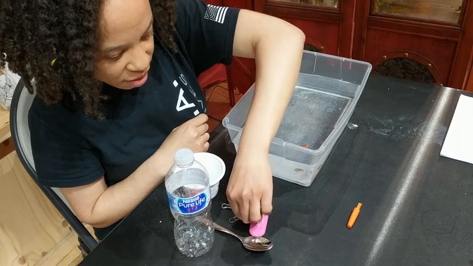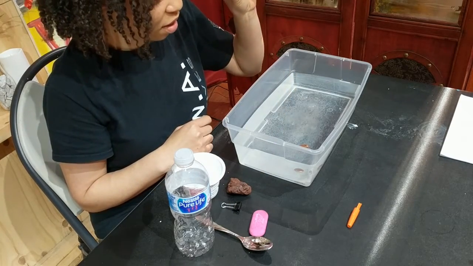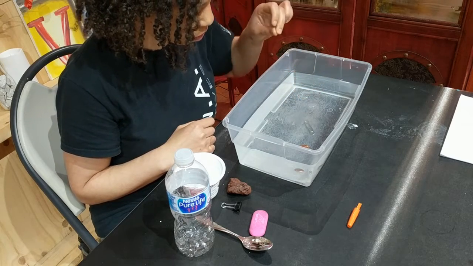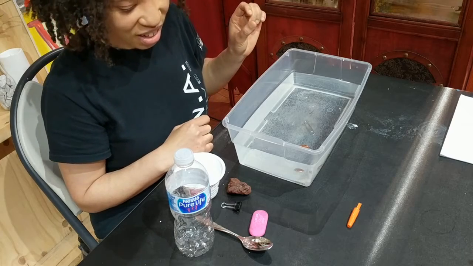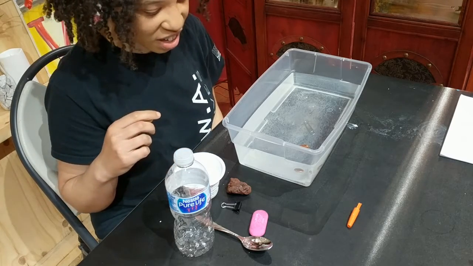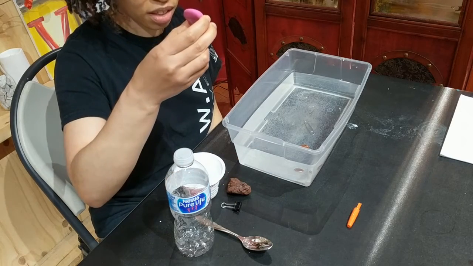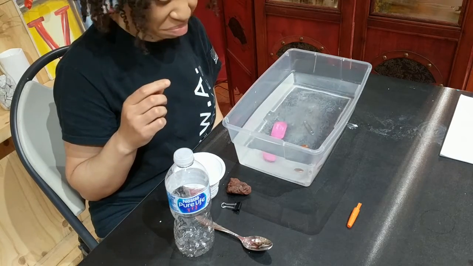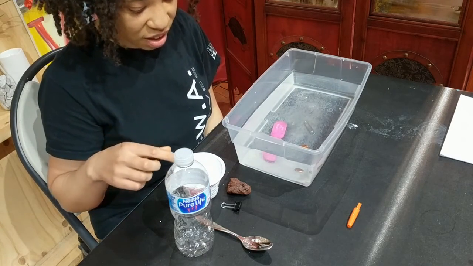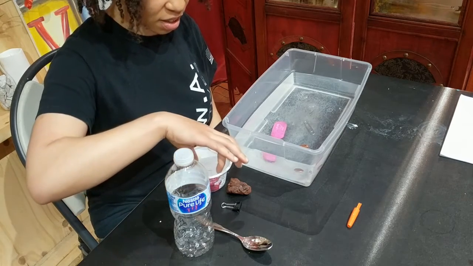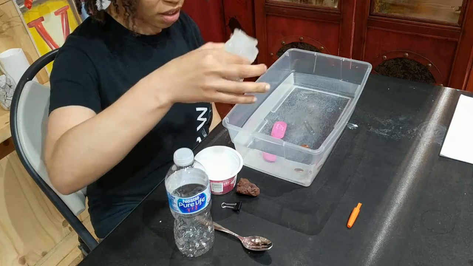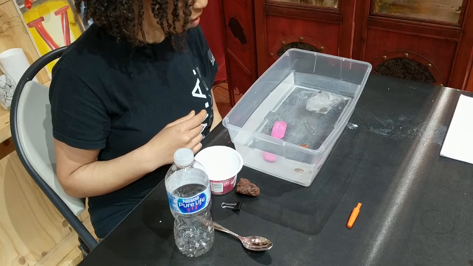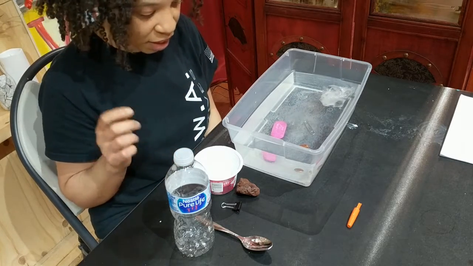All right, let's try this paper clip. Is this gonna sink or float? That went straight to the bottom. Okay, how about this eraser? Is it going to sink or float? That went straight to the bottom. All right, how about this? I have a big chunk of ice. Let's see. That's actually floating. The ice is floating.